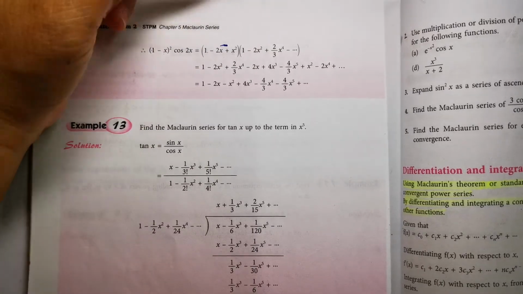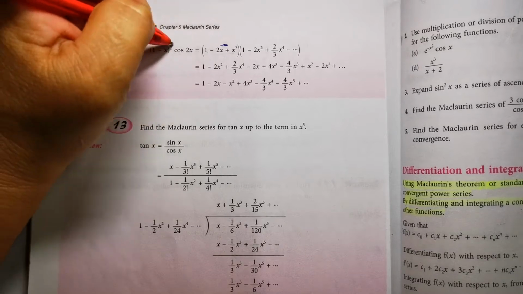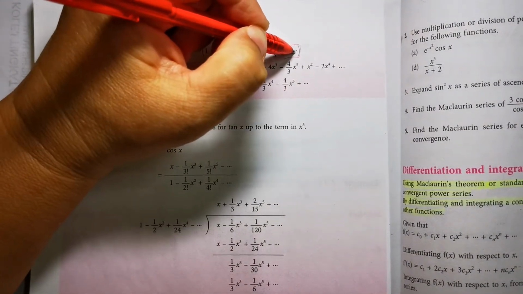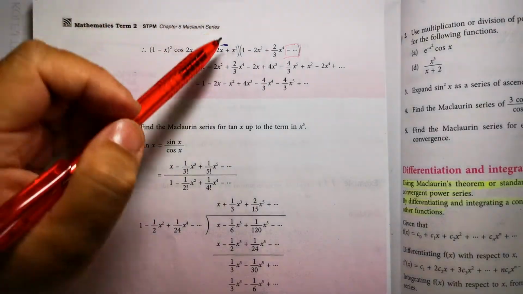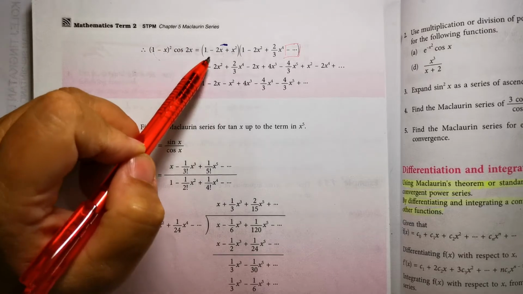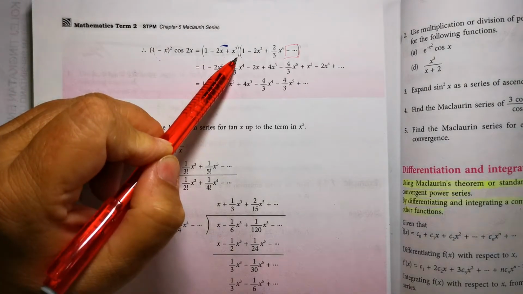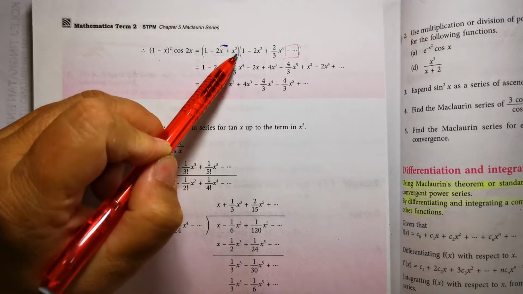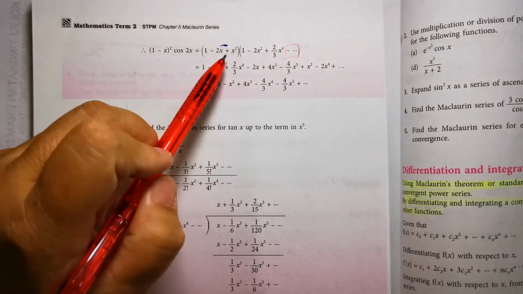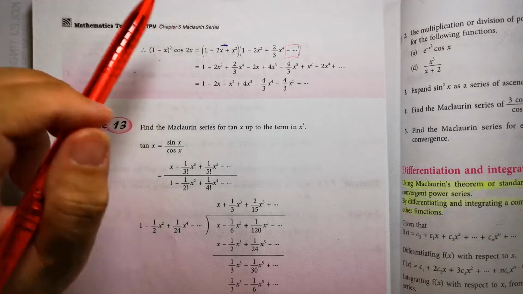Here very important: cos 2x is a series, so you must have the plus dot dot dot, whereas here no need because this is a quadratic, so after you expand, just 3 terms only. This one yes, because we omit the following terms. So be very careful with the plus dot dot dot.